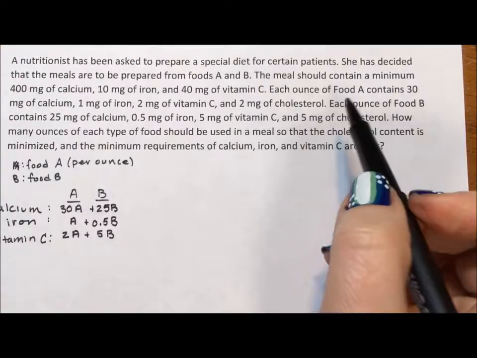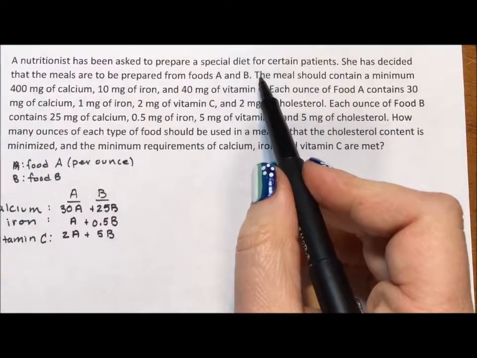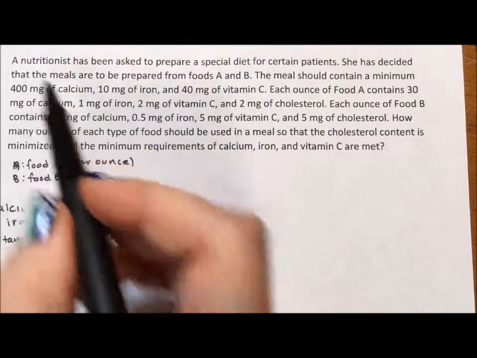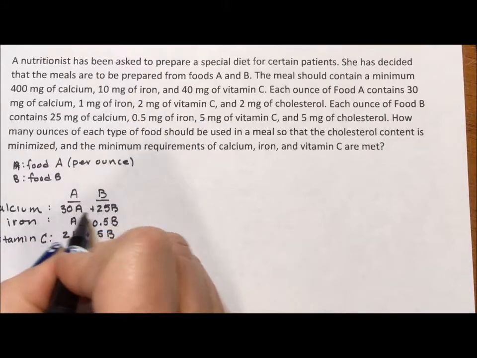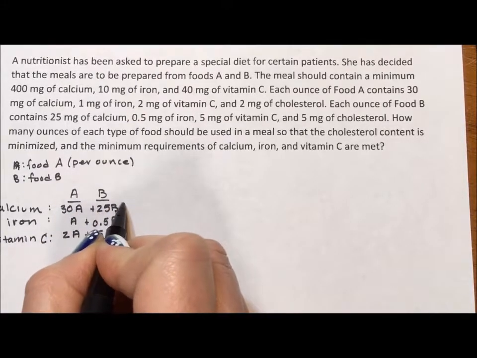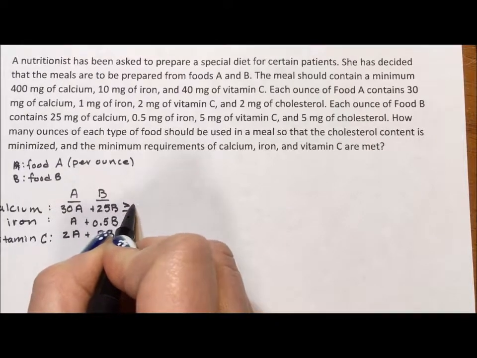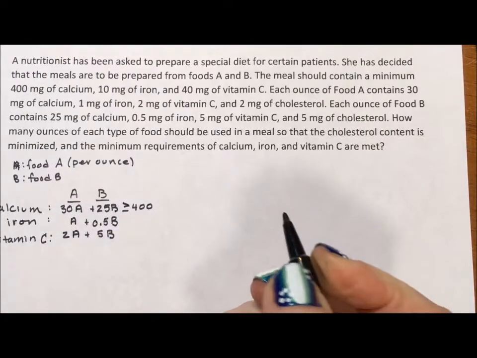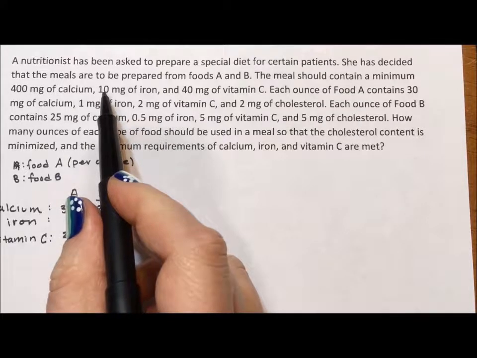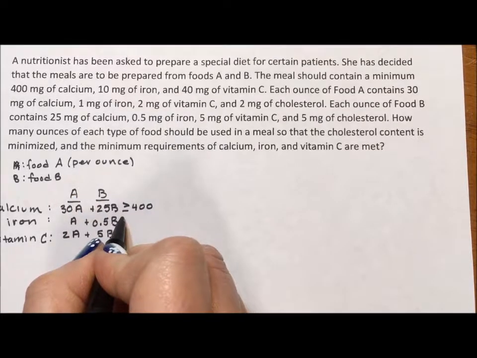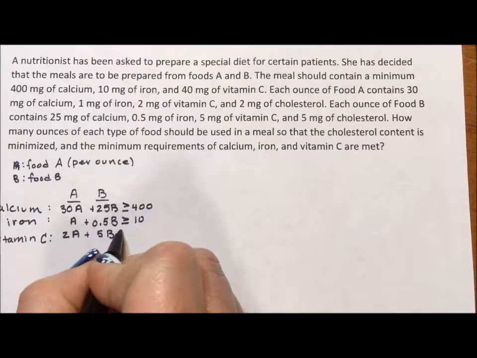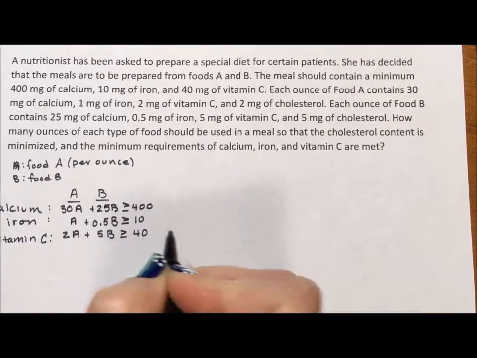If we come back to the beginning, the nutritionist decided that the meal should contain a minimum of 400 milligrams of calcium. So when we add the two parts of food together, it has to be greater than or equal to 400 milligrams of calcium. We need at least, if not more than, 10 milligrams of iron. So this needs to be greater than or equal to 10, and we have greater than or equal to 40.